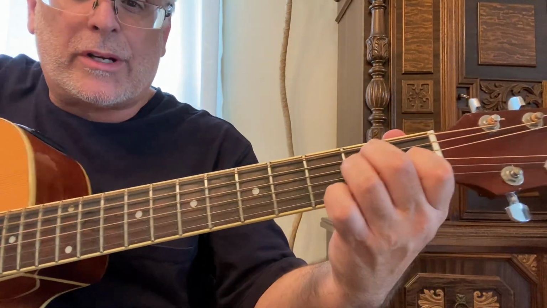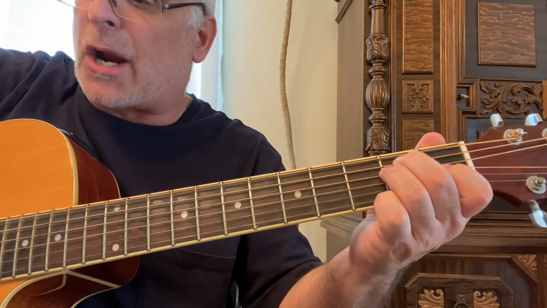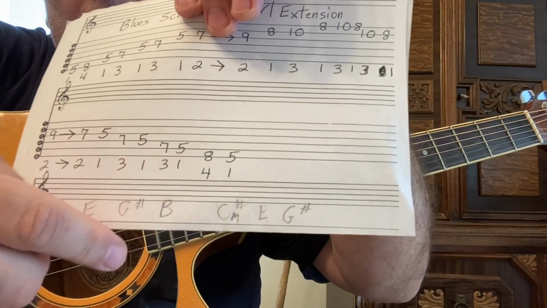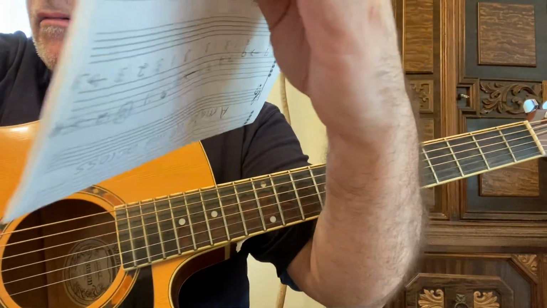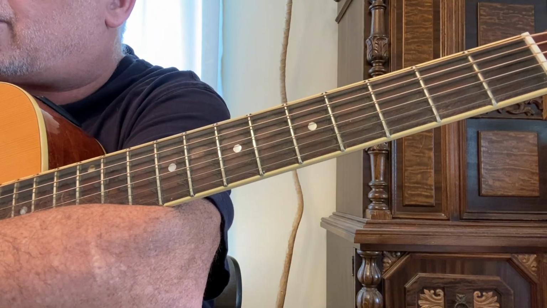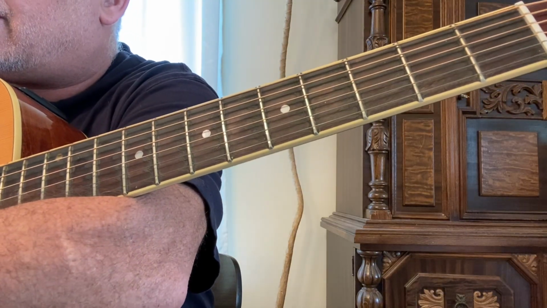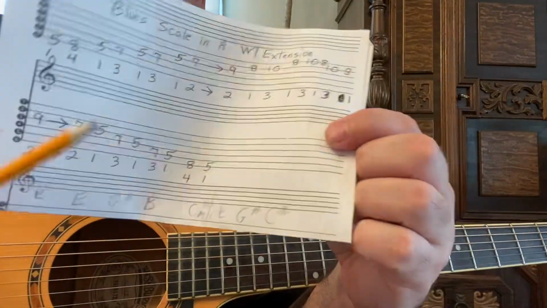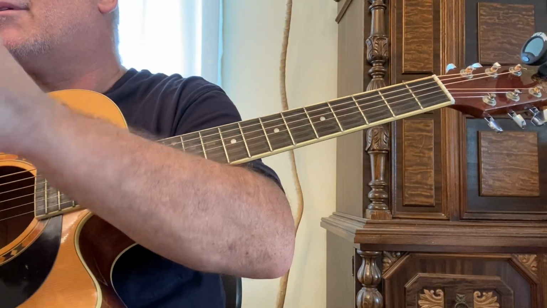Well, the 3 different notes that comprise the E major are E, G sharp, and B. And then the 3 notes that comprise the C sharp minor, I'm going to put that C sharp over here. And so for the C sharp minor, C sharp, E, and G sharp, okay?